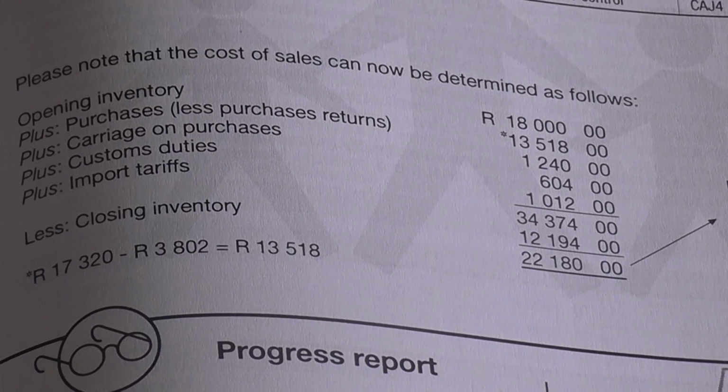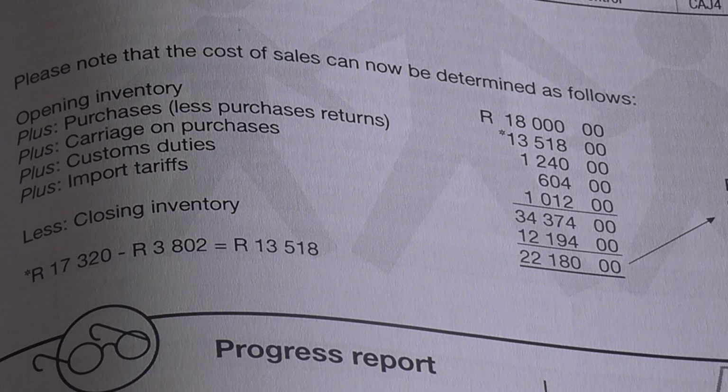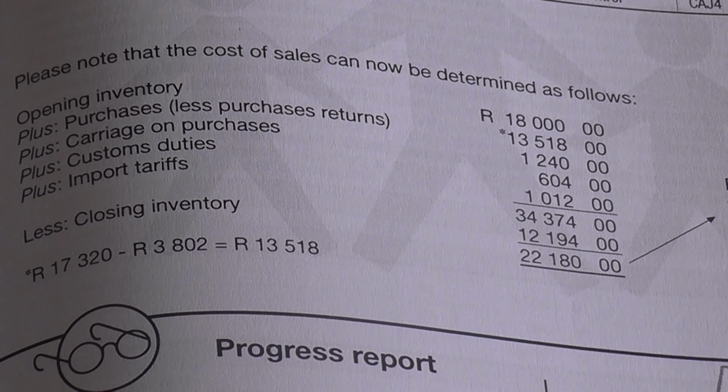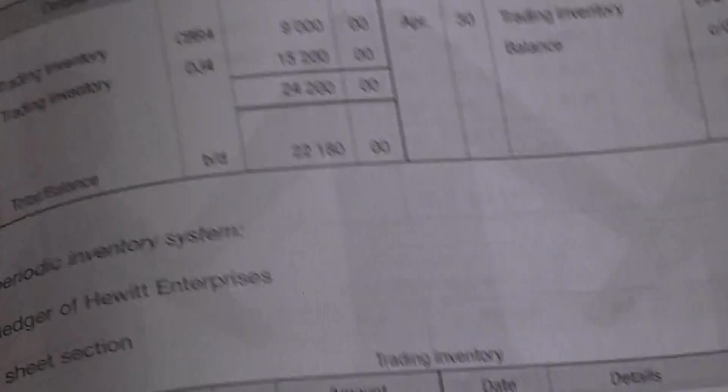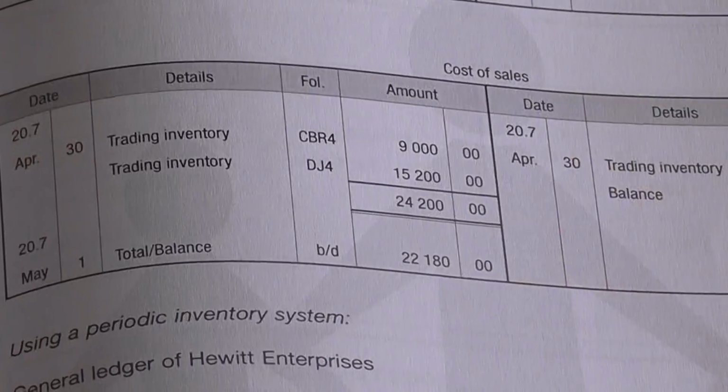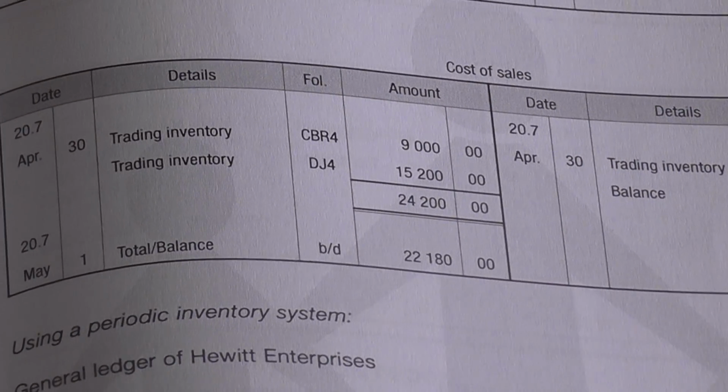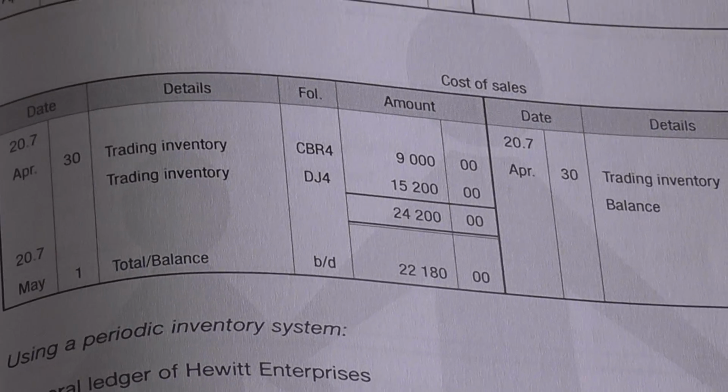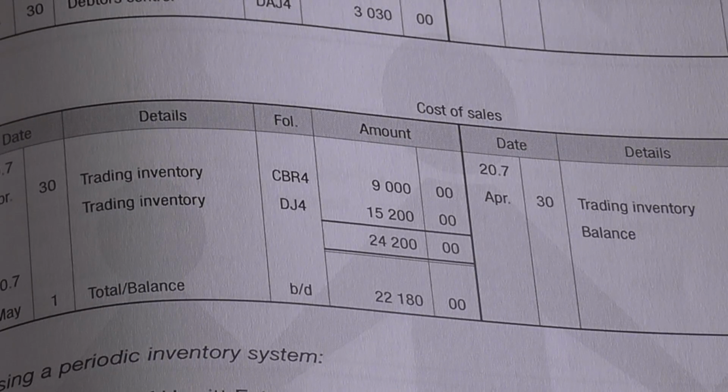And yeah, so there you've calculated that, and that's it. And that is all of it. And if you see, your cost of sales total here is exactly the same as the cost of sales in your periodic, 22,180.